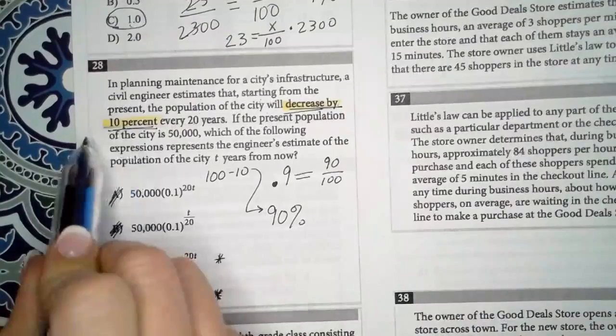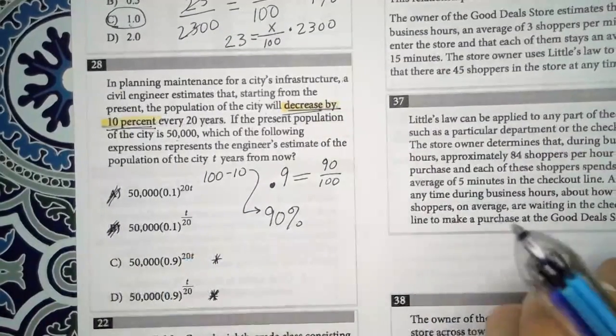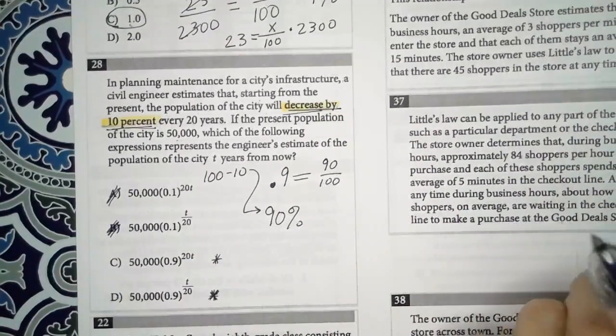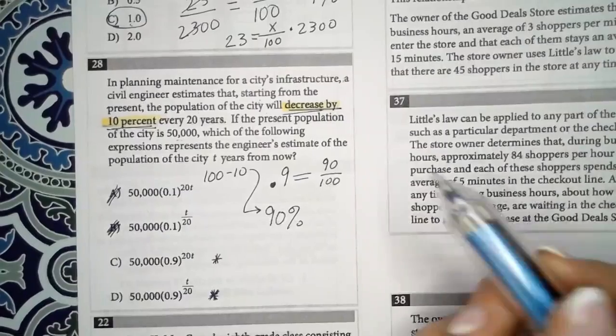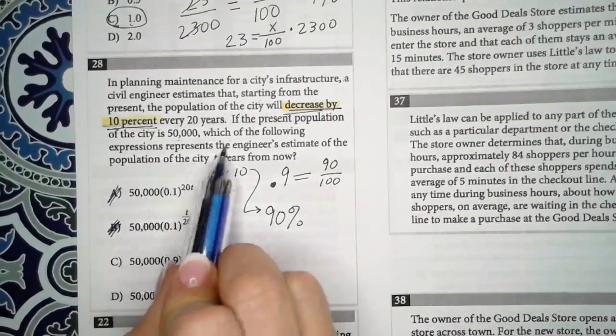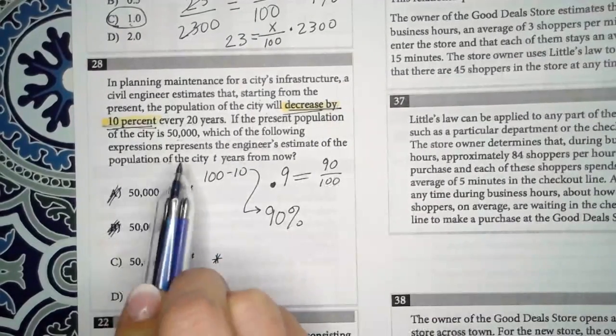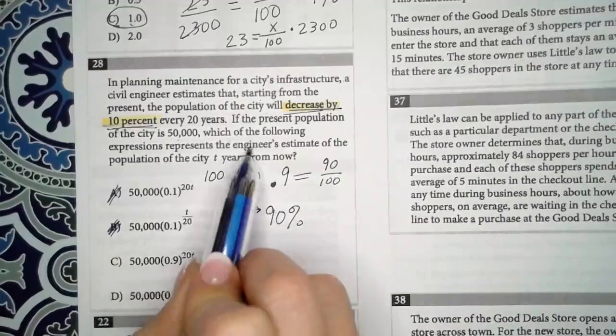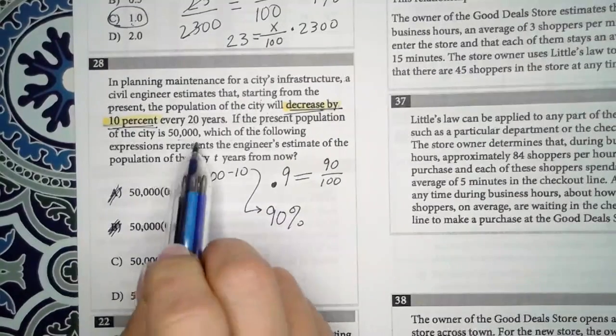If the present population of the city is 50,000, I mean, they all have 50,000 right there. Guess that's where it goes, right? Like, even if you didn't know, now you know, okay? Which of the following expressions represents the engineer's estimate of the population of the city T years from now? Here's how you do this. Ready? This is not the full lesson.